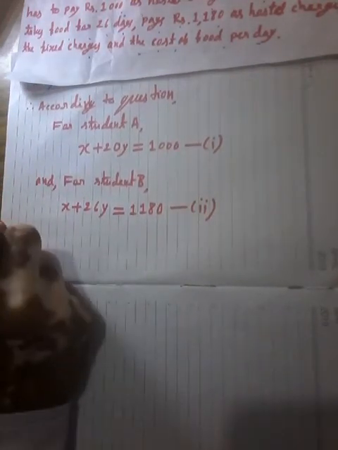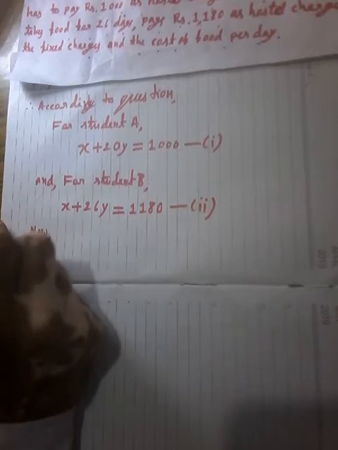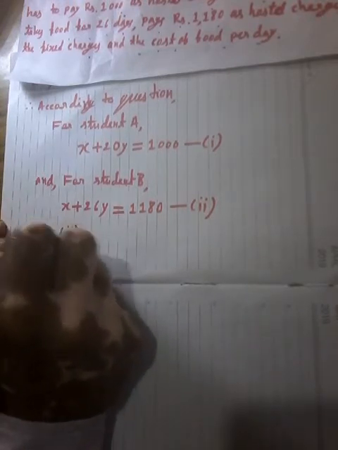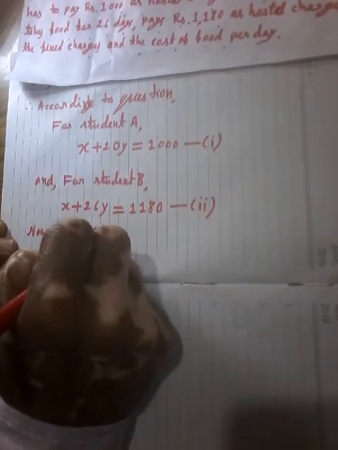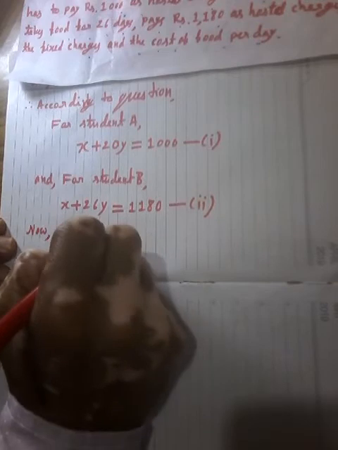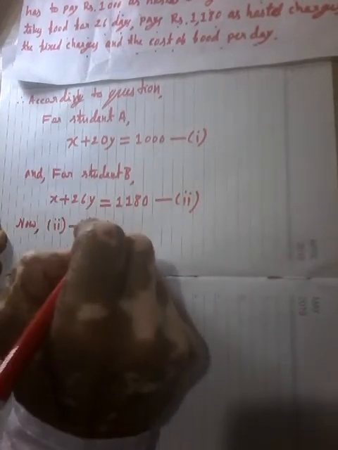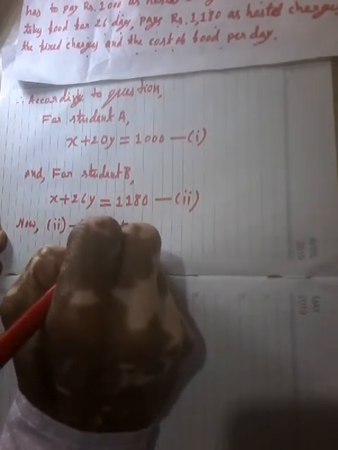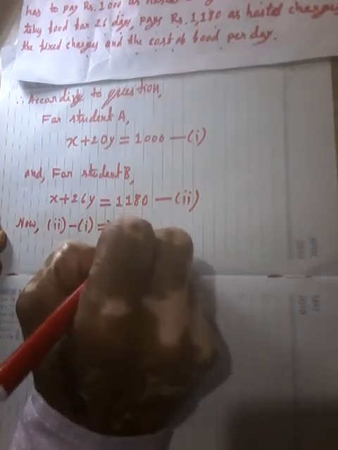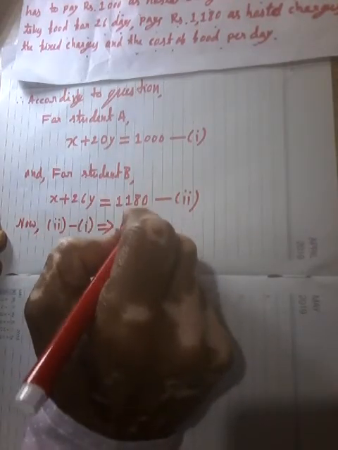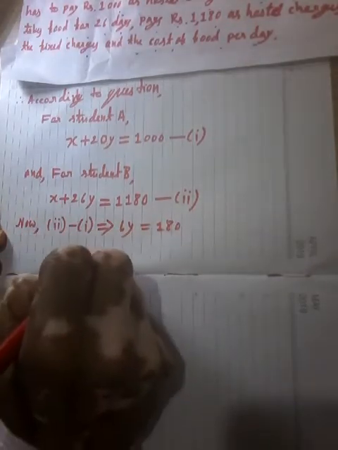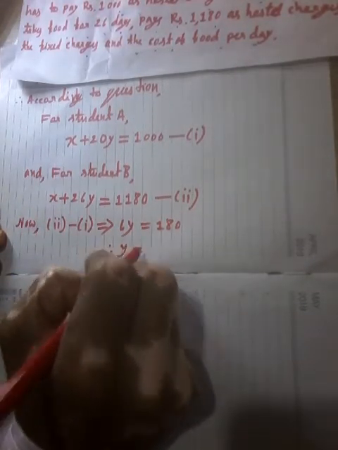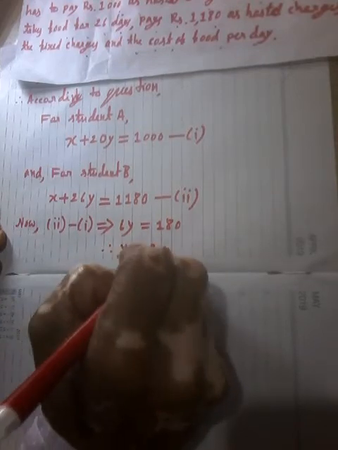Now write in this way. Now 2 minus 1 implies 6y is equal to 180. Therefore y is equal to 30.